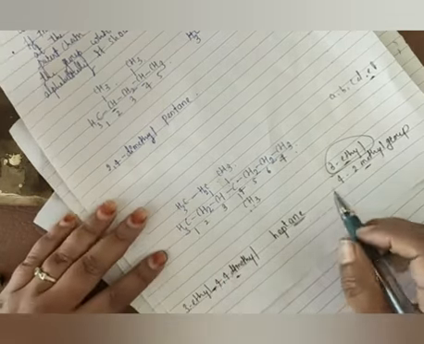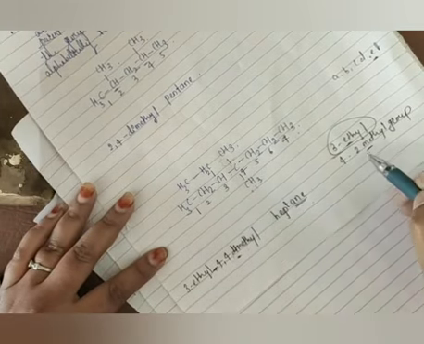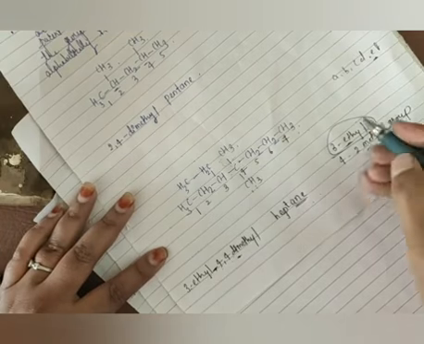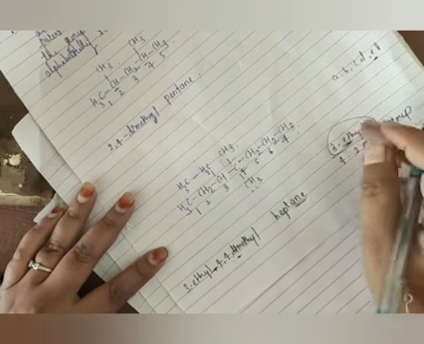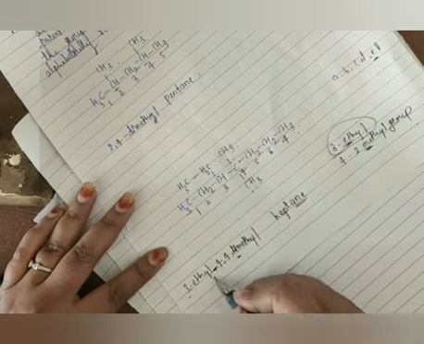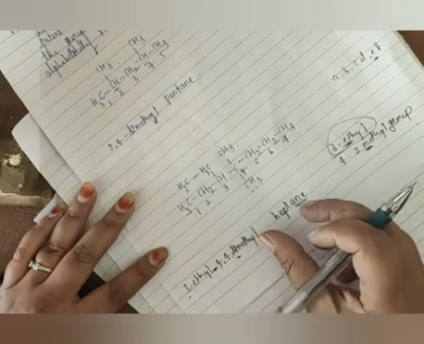After that, for the 3rd carbon atom we have ethyl, and the 4th carbon atom has 2 methyl groups. Which comes first alphabetically, E or M? E comes first. So in that case you write 3 ethyl dash 4 dimethyl heptane. This is the name of the particular organic compound.